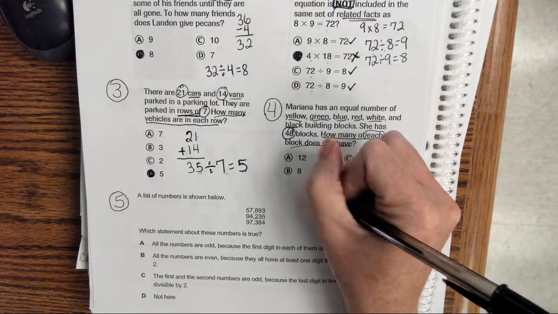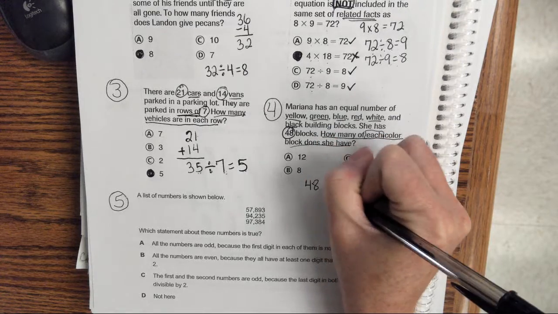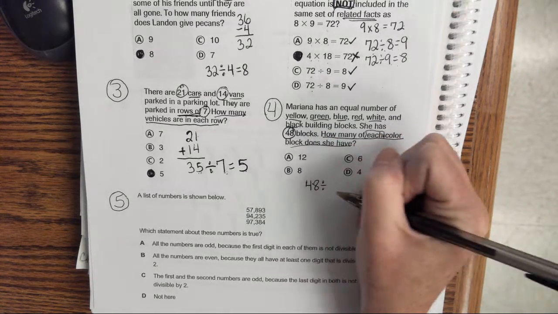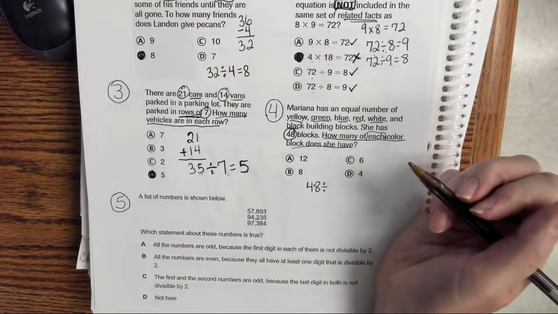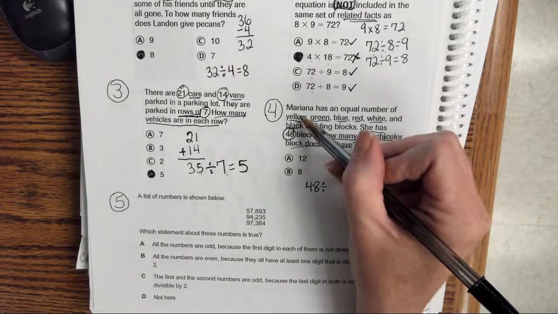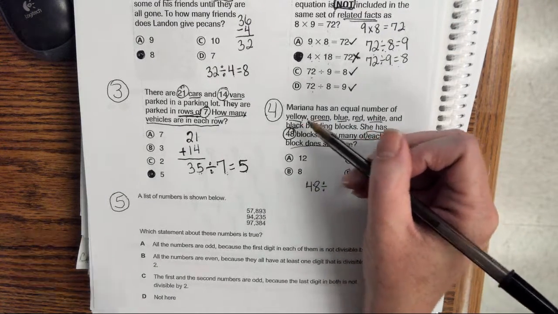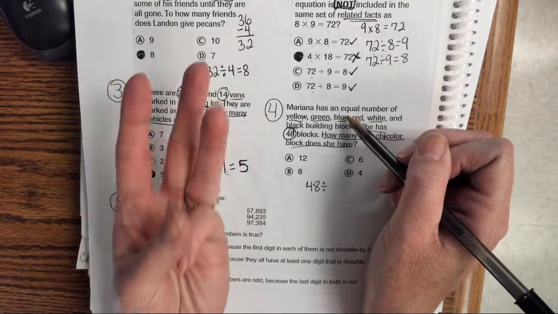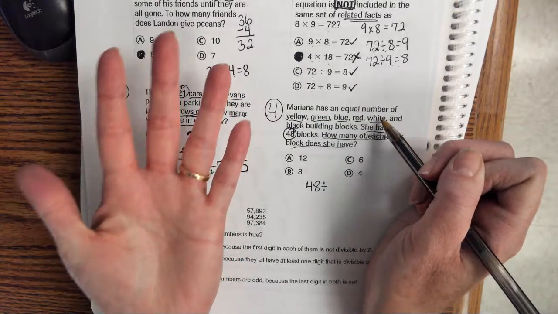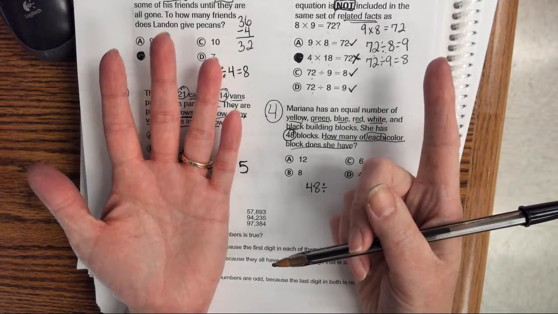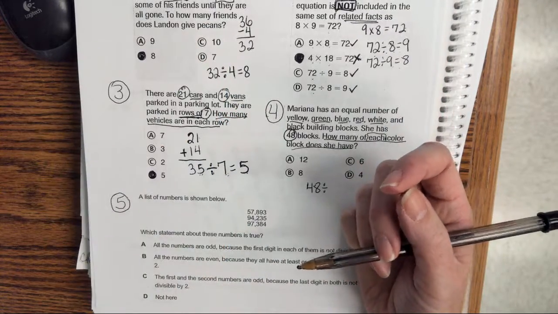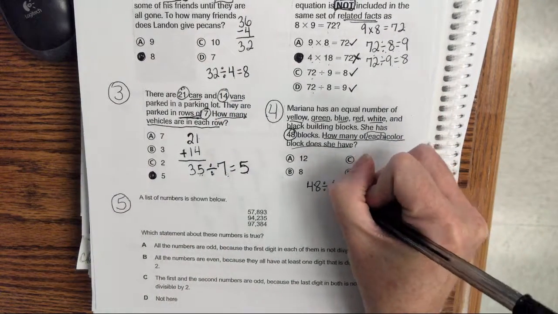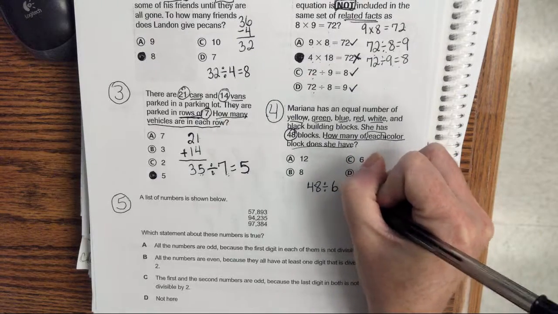We have 48 blocks, and they are divided up evenly between these colors. Well, I need to know how many colors we have, so I have to go up here and count. We've got yellow, green, blue, red, white, and black. We have 6 different colors, so the 48 blocks are divided up between the 6 different colors.